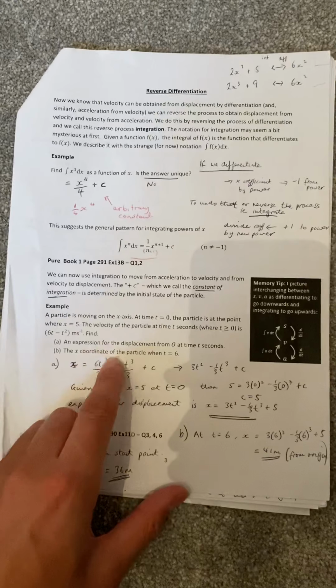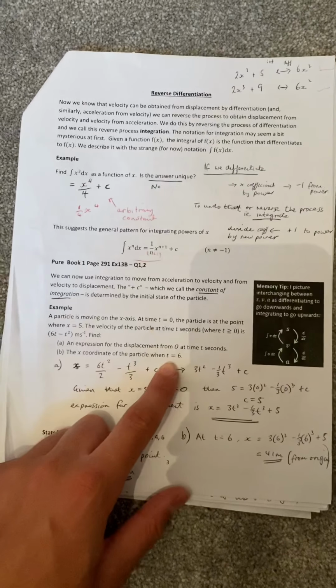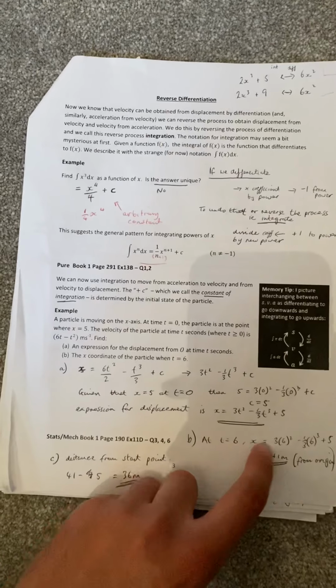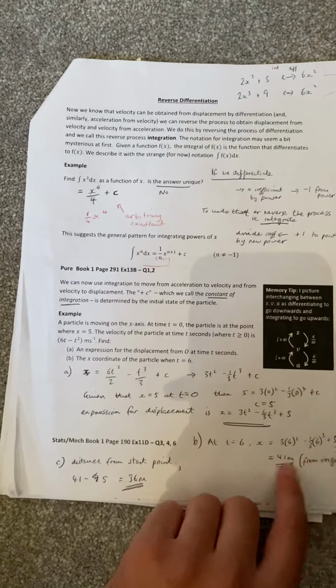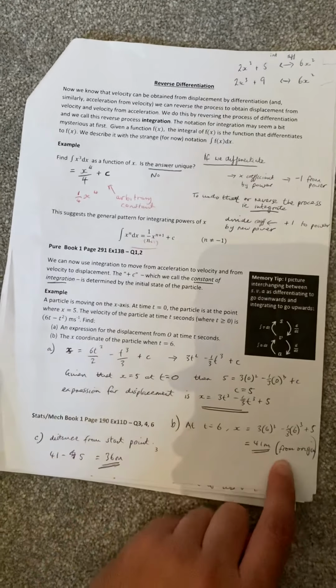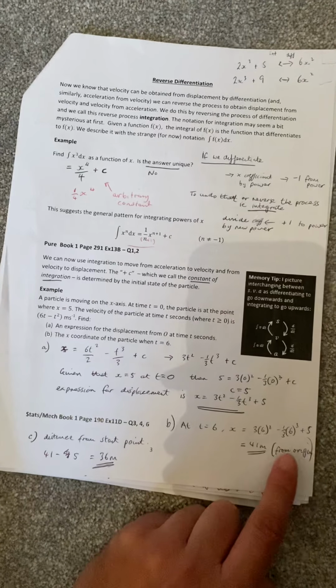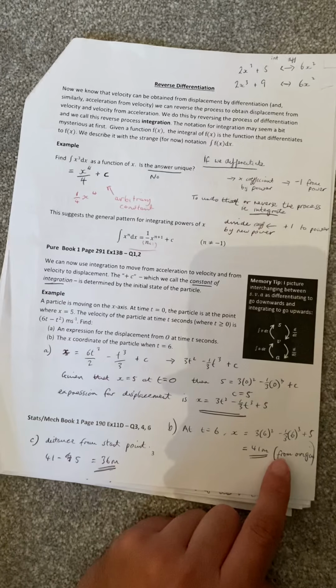Part B, find the x coordinate of the particle when t equals 6. All right, we'll take our equation. At t is 6, x equals, and we'll substitute 6 in, and it's 41 meters. That's from the origin. So it's with respect to the fixed origin.